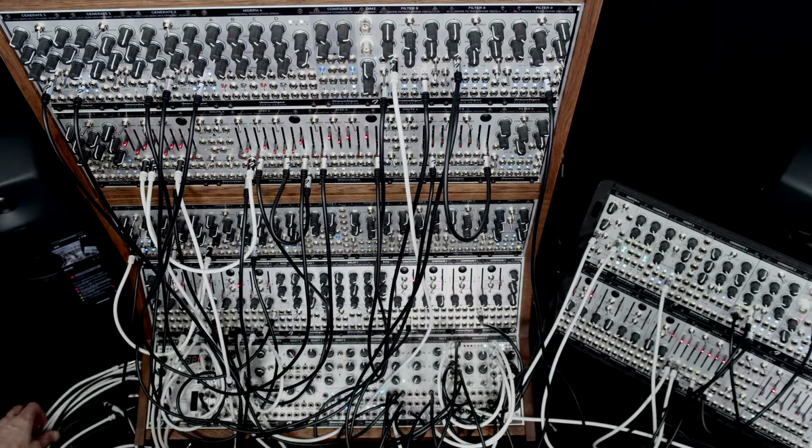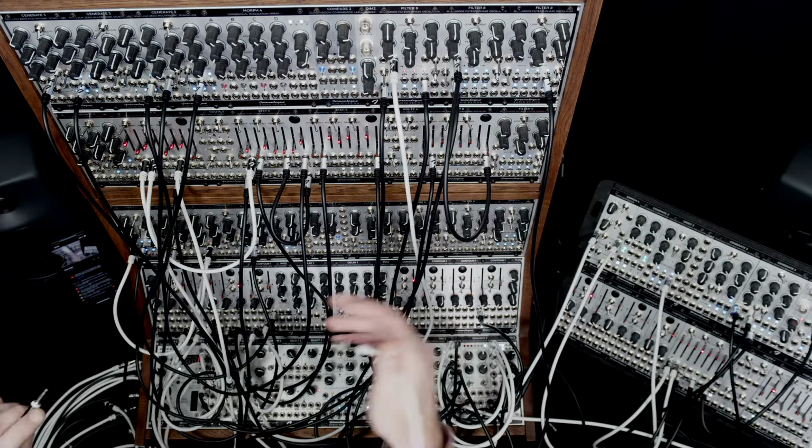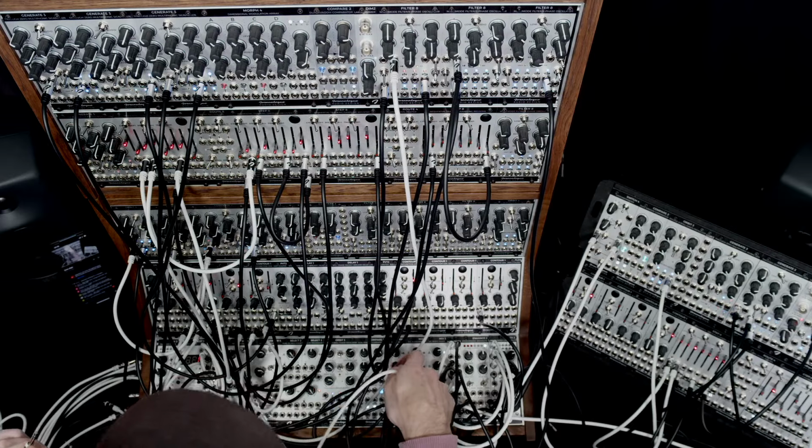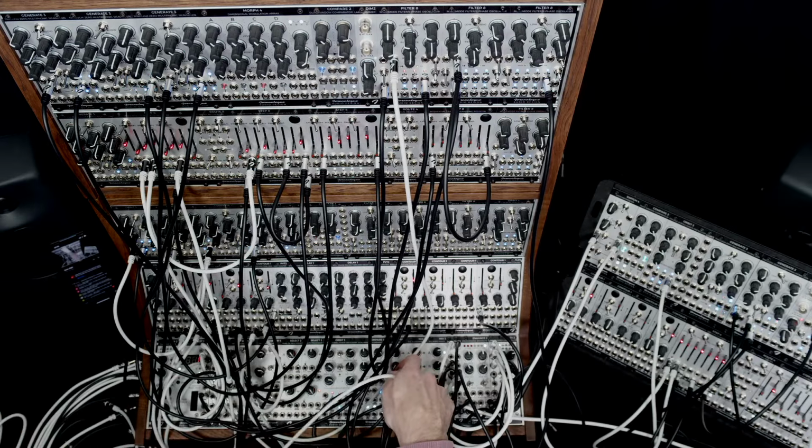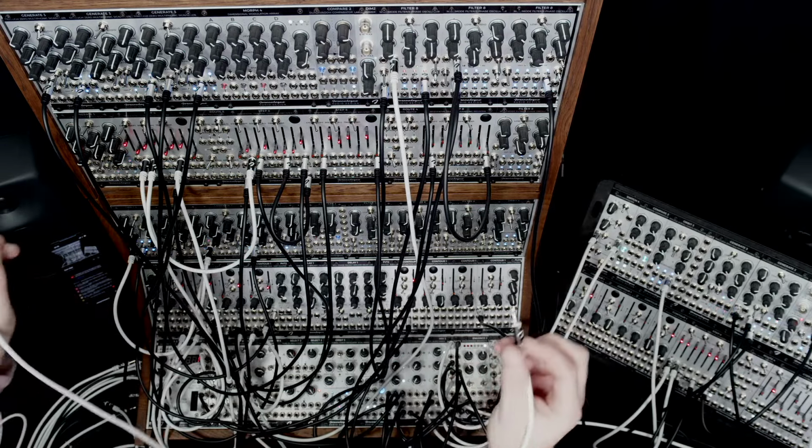Same thing could be done through Morph 4, which is, well, the sounds are going to be comparable.